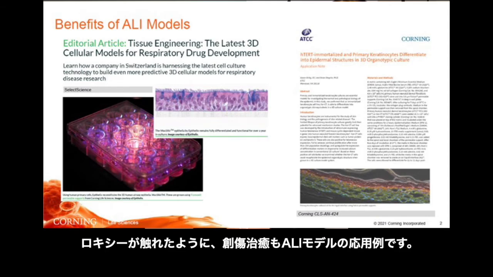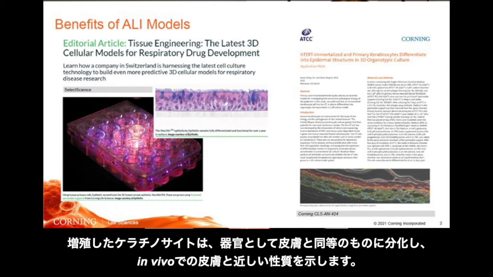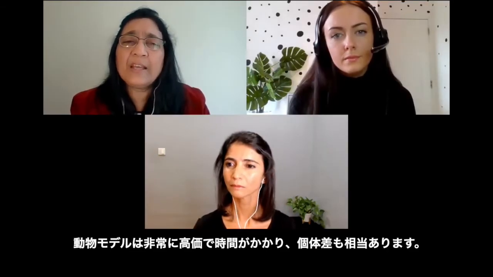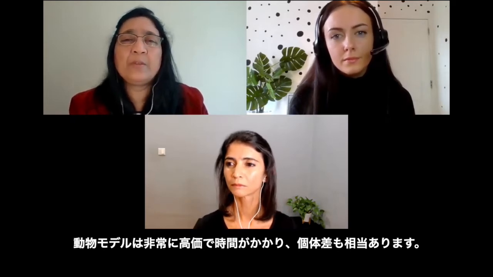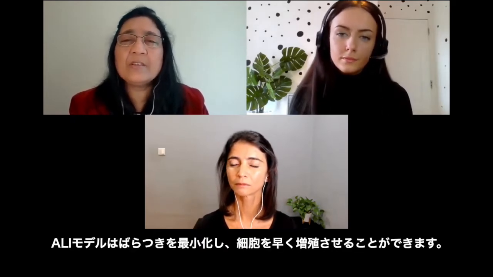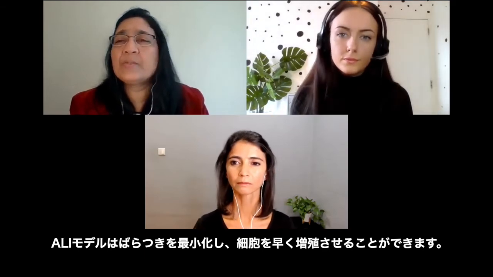Wound healing, as Roxana also mentioned, is another great application of the ALI model that can enable cultured keratinocytes to differentiate into organotypic skin equivalents and display similar characteristics to the skin in vivo. Animal models are very expensive and time consuming, and there is considerable animal-to-animal variation. So with ALI culture, you minimize that variability and can grow cells faster.